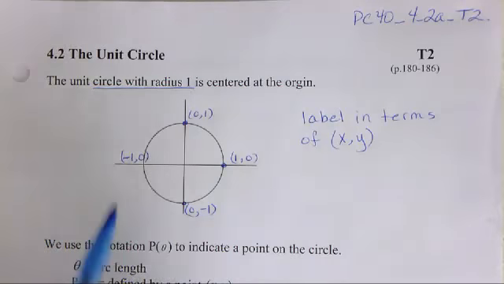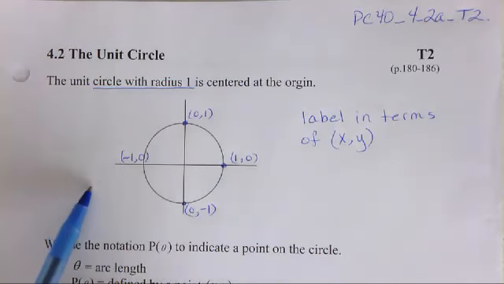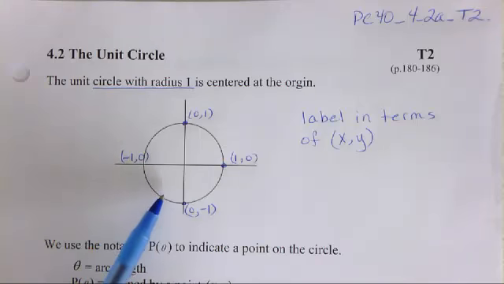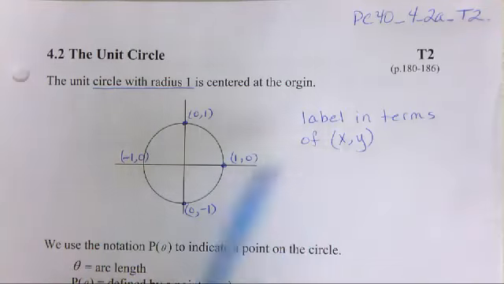So I've taken the liberty to show you a diagram of the unit circle, where you have a circle and it has the radius of 1. So the unit is the 1. Now I've labeled the points at the axes, so at the X and Y axes, just in terms of X and Y, so you could see that here.